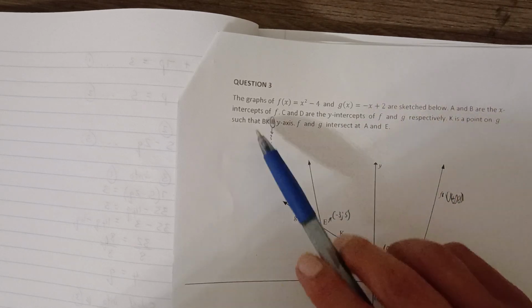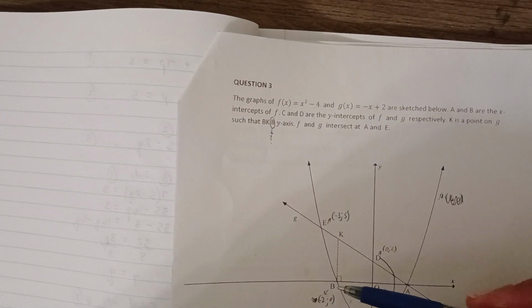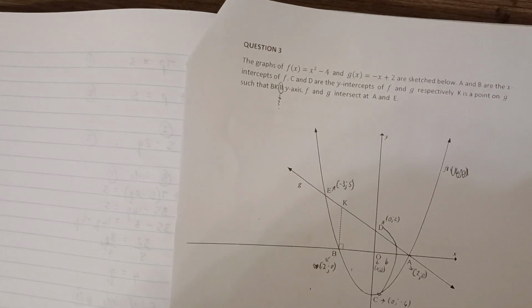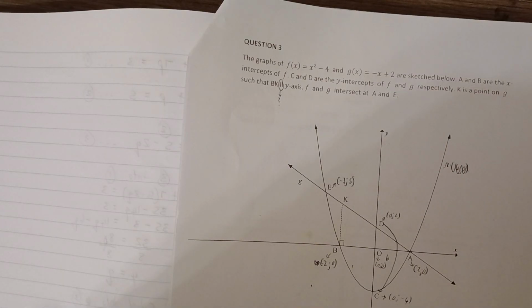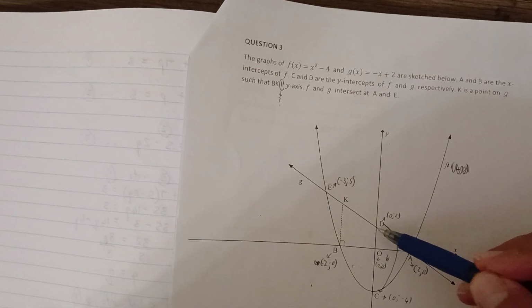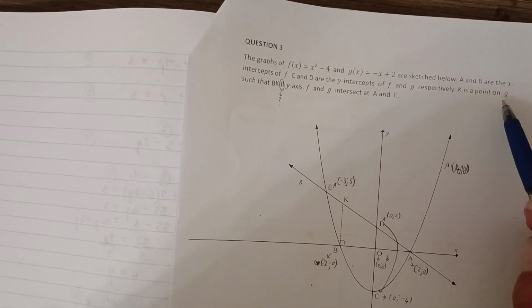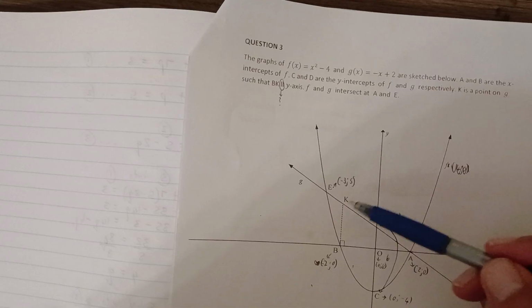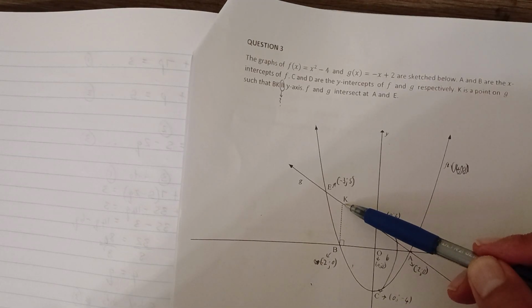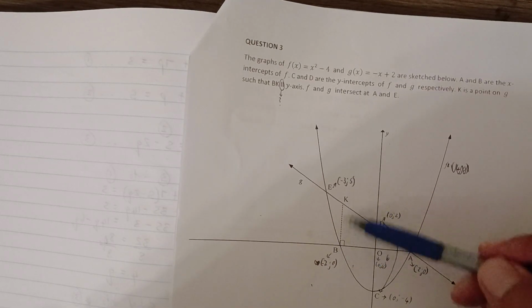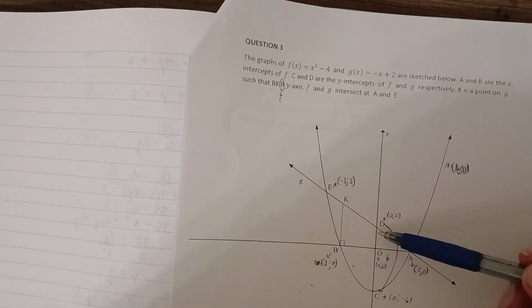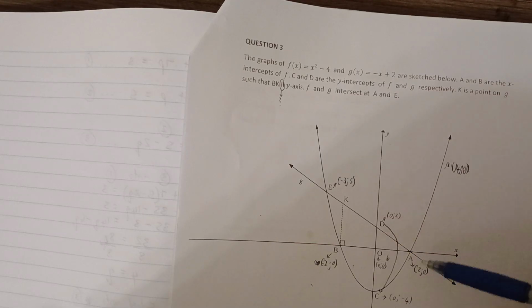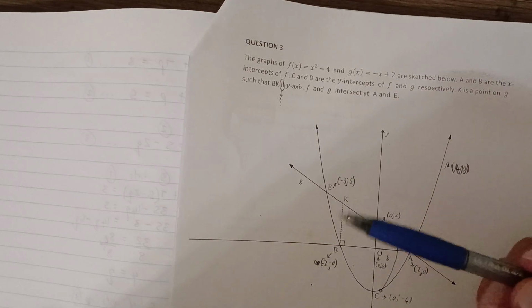A and B are the x-intercepts of f. C and D are the y-intercepts of f and g respectively. K is a point on g such that BK is parallel to the y-axis. f and g intersect at A and E.